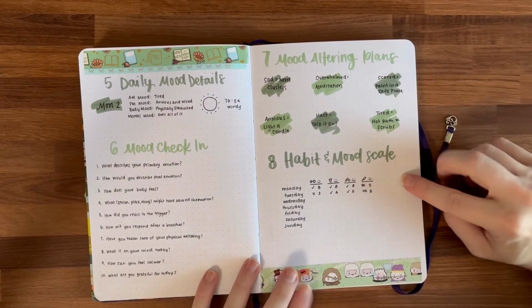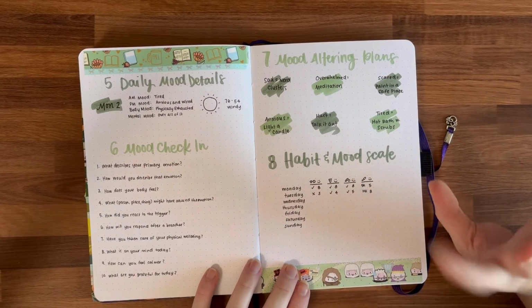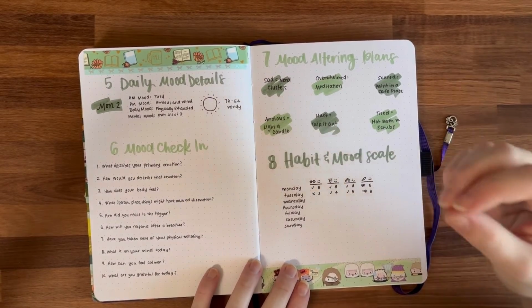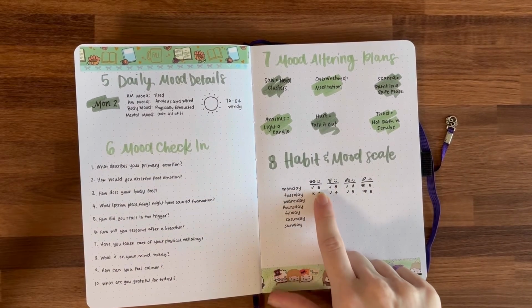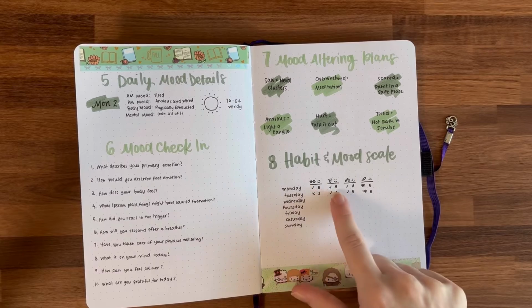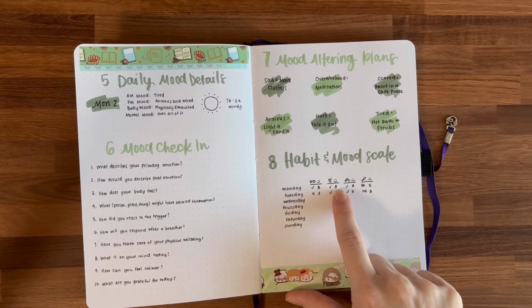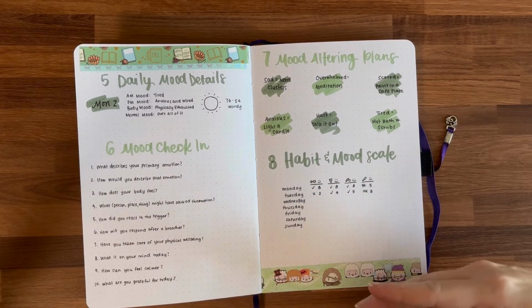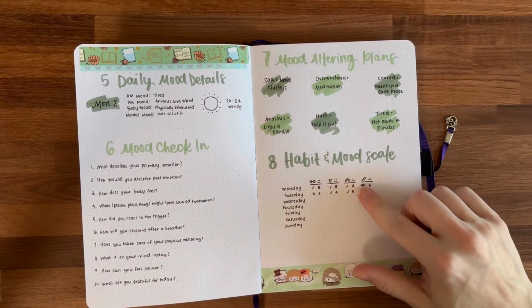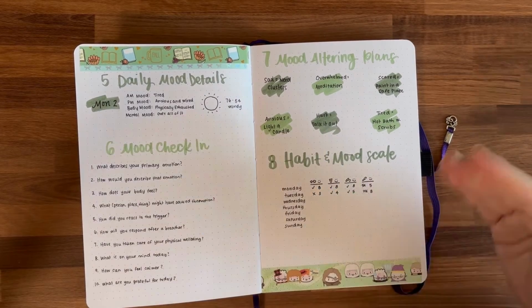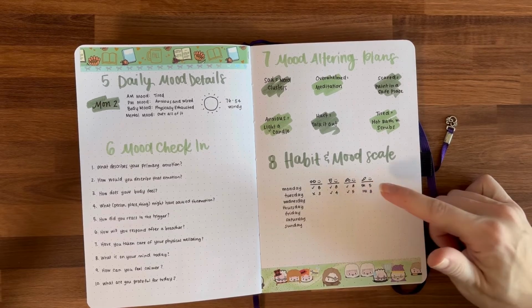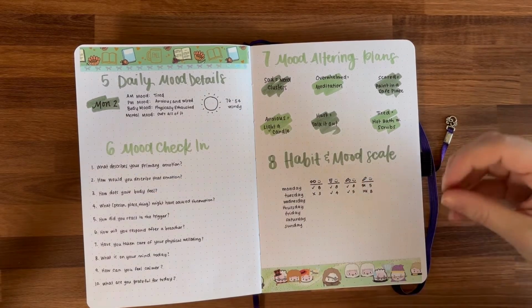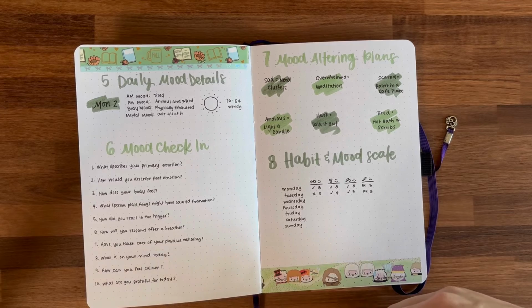The next one is a habit mood scale. So this is associating a mood with your specific habit. So after you did your workout, what was your mood rating? After I drank water, what was my mood? Rating it on a scale of 1 to 10. After I took my medication, what was my mood rating? After I walked a certain amount of steps, how do I feel about me walking that amount of steps?